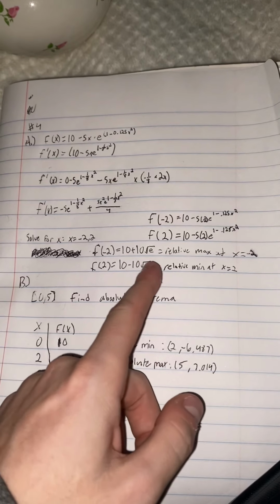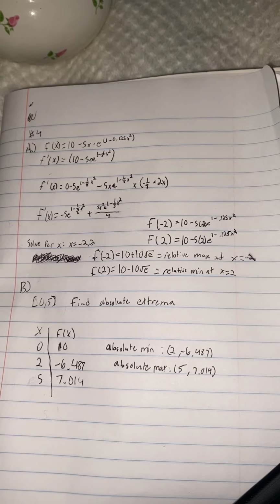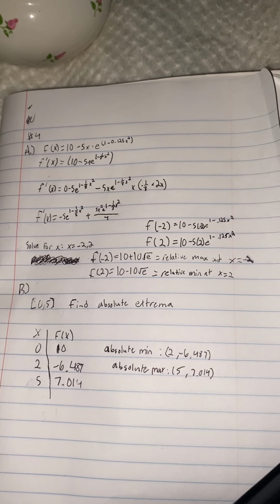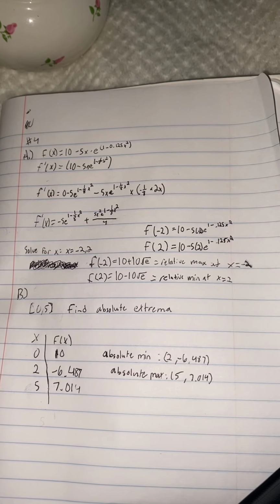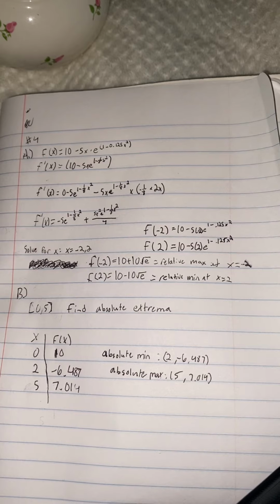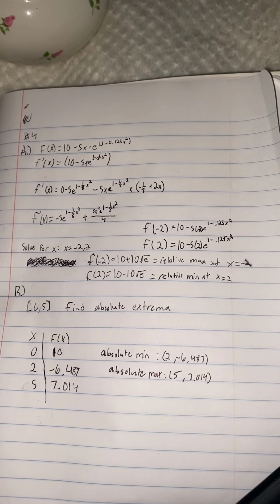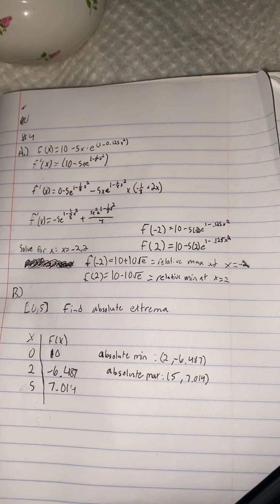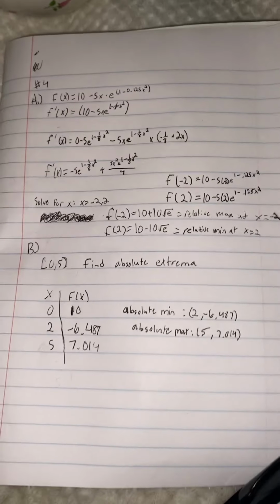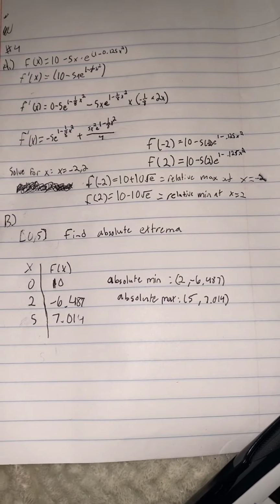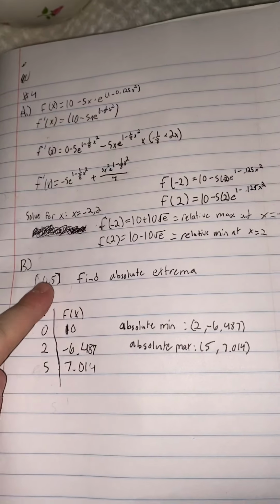And so then that meant that the relative max at x equals negative 2 was 10 plus 10 to the e, or 26.487. And then f of x at 2, the relative min was 10 minus 10 to the square root of e, or negative 6.487. And then for part B, I had to find the absolute extrema at 0, 5, right here.